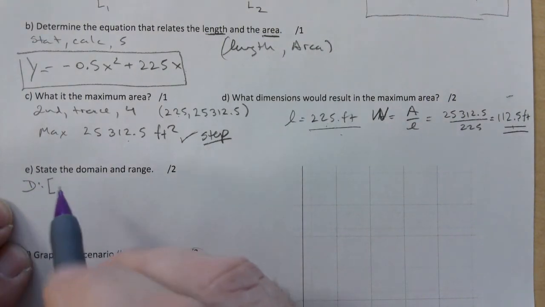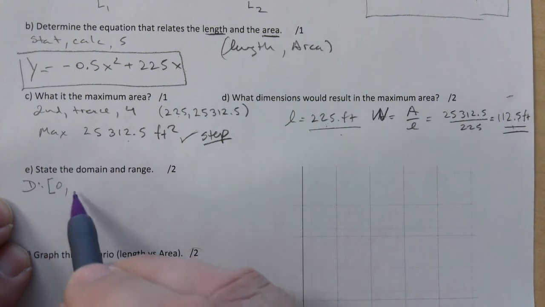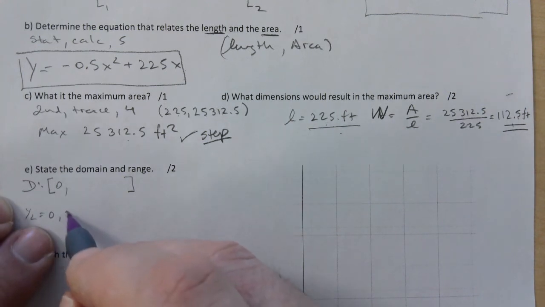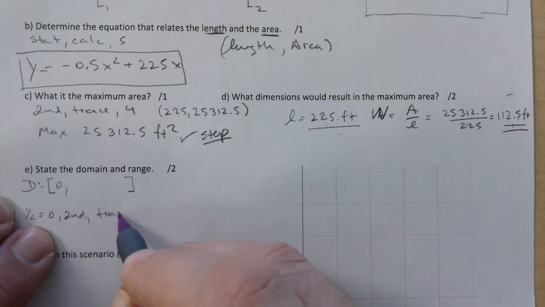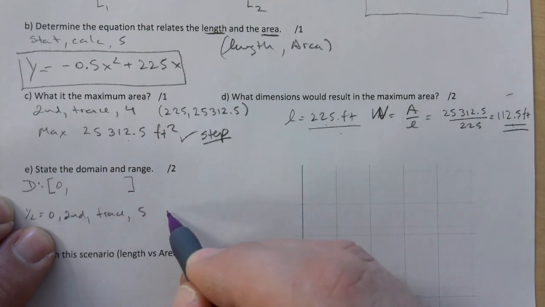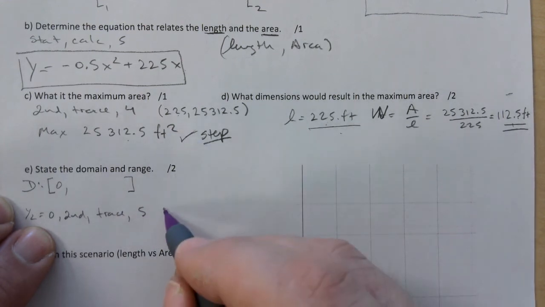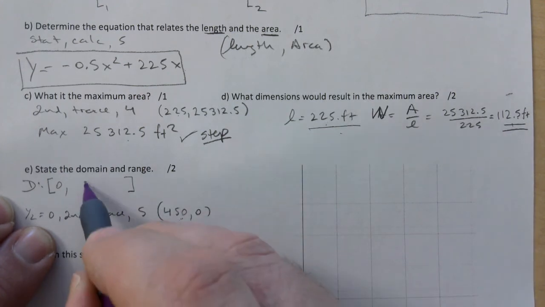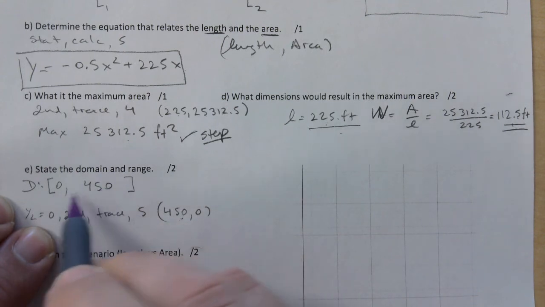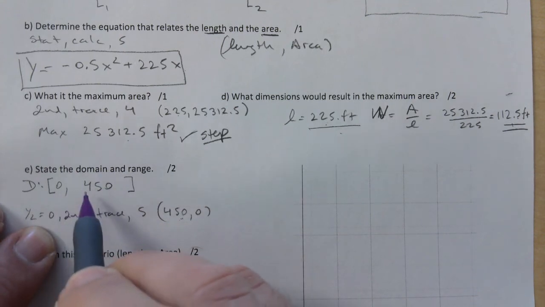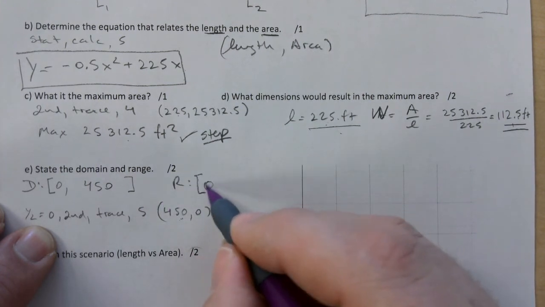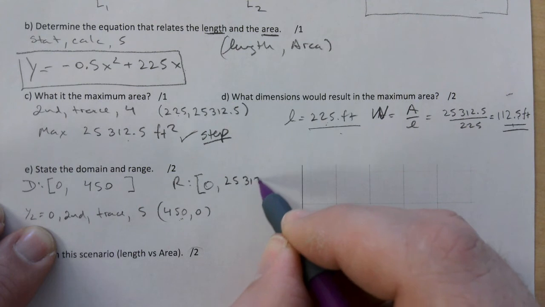For your domain, you need the x-intercept. Now, I think it was Francesca that brought it up yesterday, if I remember correctly. So 225, you get an x-intercept of 450, and those are your parameters for your x values, which is your length, and your range is 0 to 25,312.5.